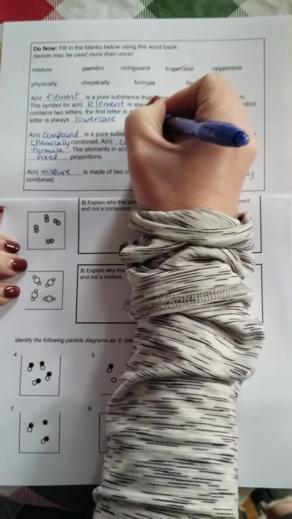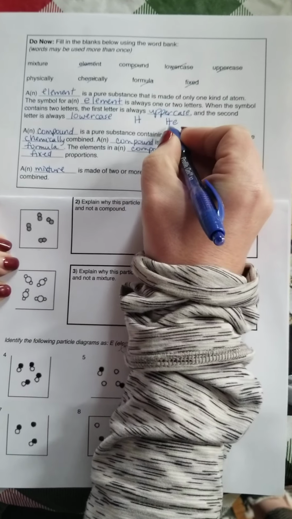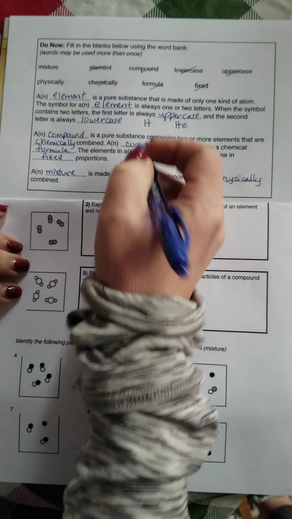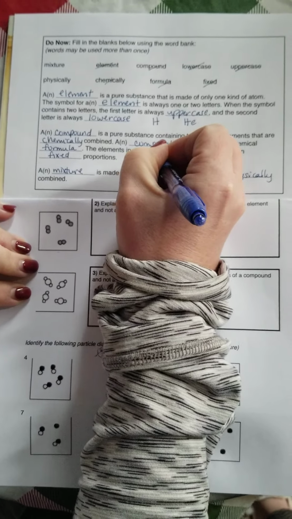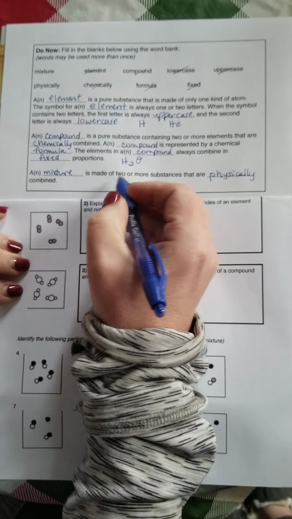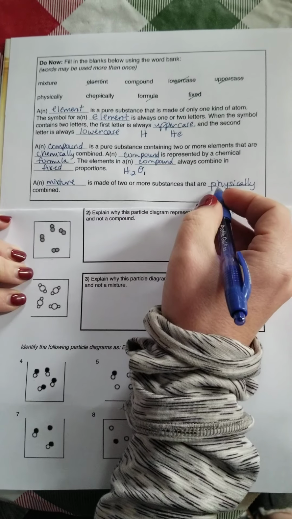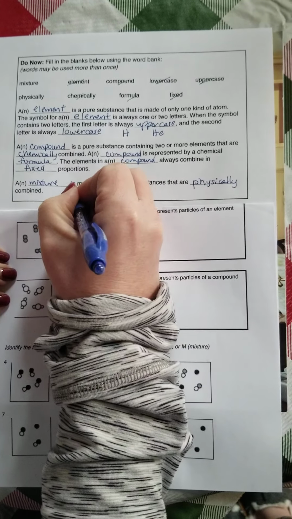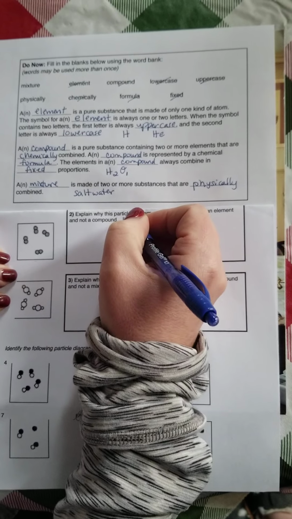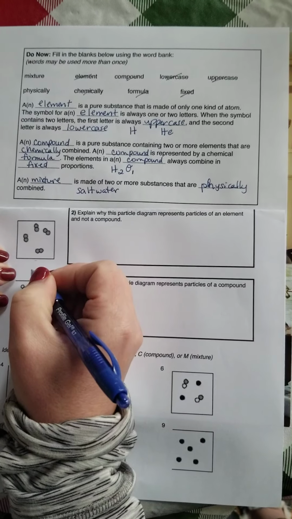An element, some examples would be hydrogen or helium. Notice the uppercase, then the lowercase in helium. Compound, an example is H2O. Notice there's two different elements in there, and the fixed proportion is 2 to 1. A mixture would be something like salt water. You take some salt and some water, and you simply stir them or physically mix them together.